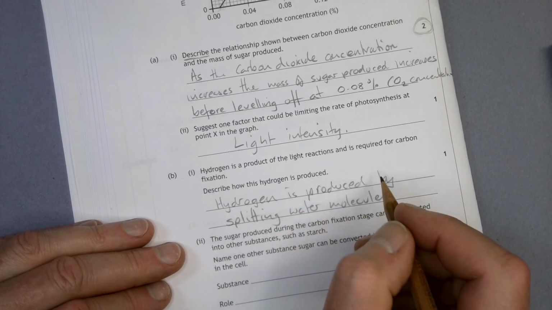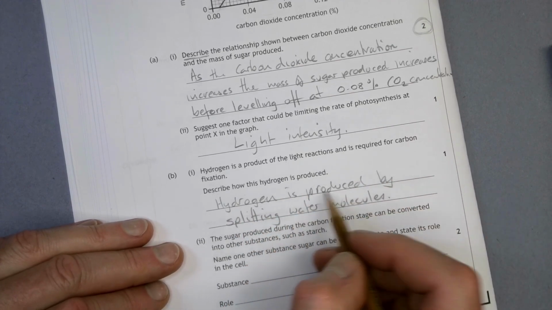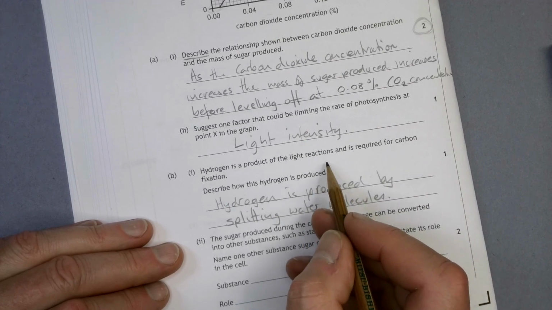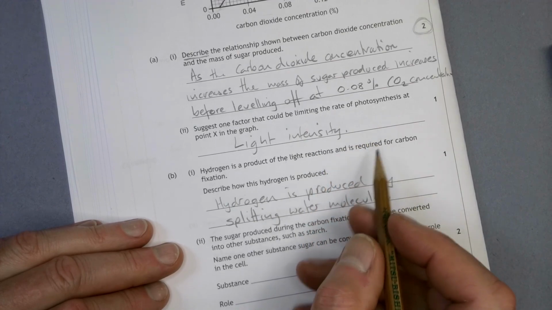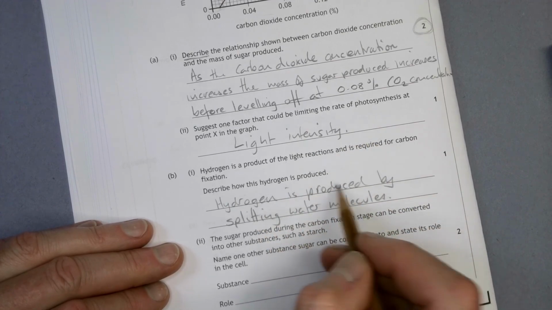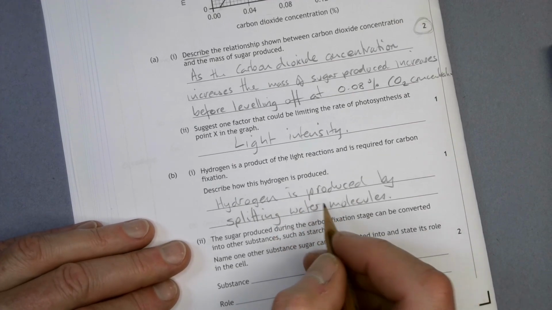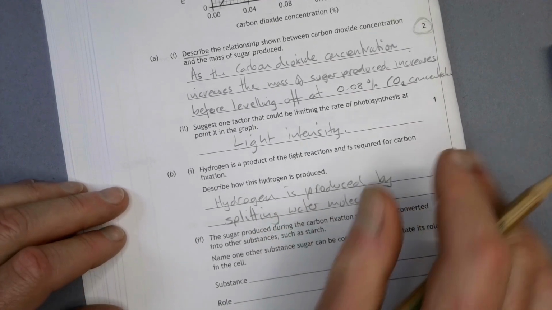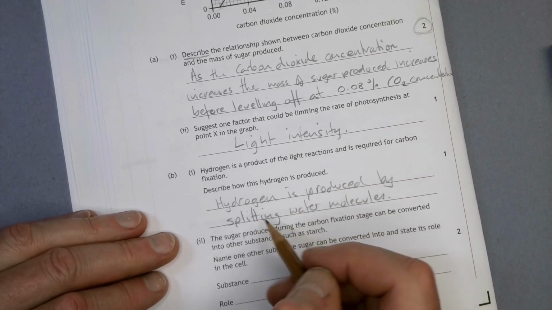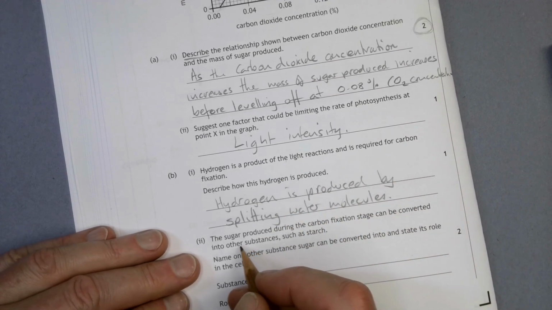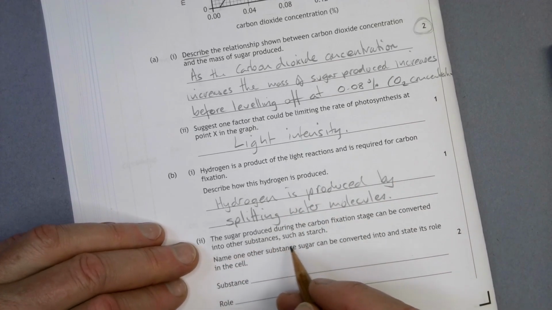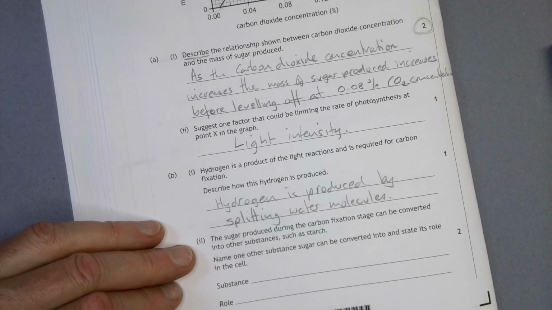If you say that in some other way, like the hydrogen comes from water and the oxygen is exported as waste or whatever, you might get away with that as well. You just got to be careful. Splitting water molecules is the way we generally talk about it. So we split the water, we keep the hydrogen, we dump the oxygen. The oxygen just diffuses out of the plant into the air and keeps you and me alive.